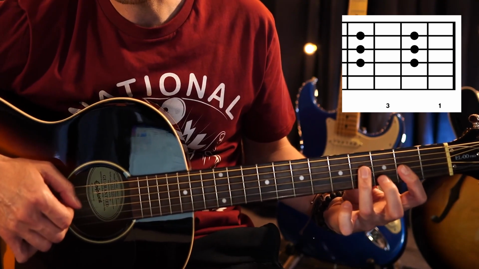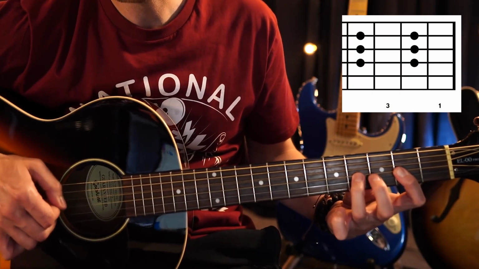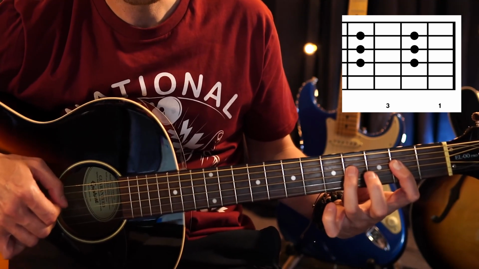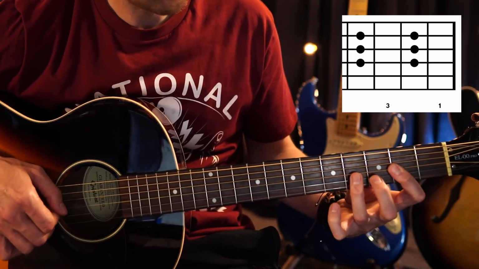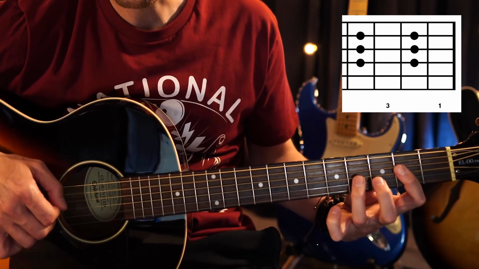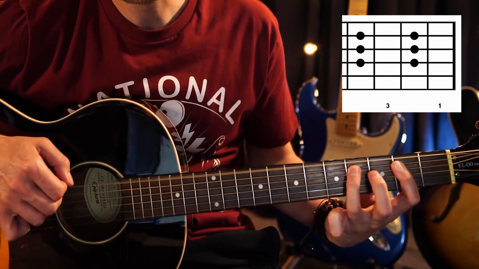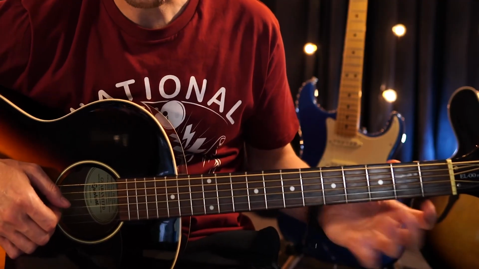Then we drop it down by 1 string, and we just carry on doing the exact same thing. Back to the A, and then we can go up to the E, down to the E, back to the A, finishing on the E. Yeah, so you can see all we're doing there is just hammering on 2 frets up. So the pattern stays the same.